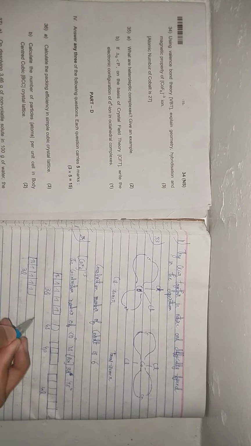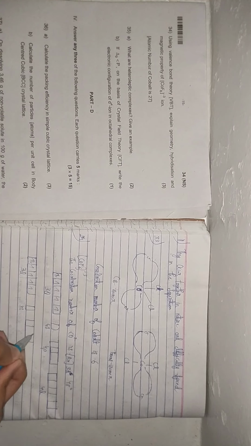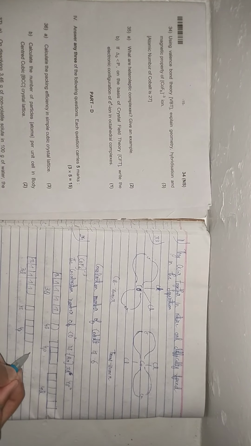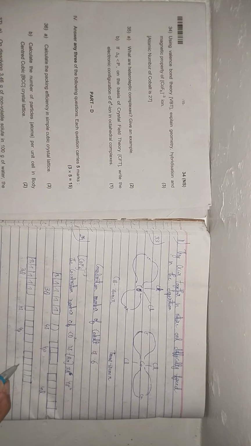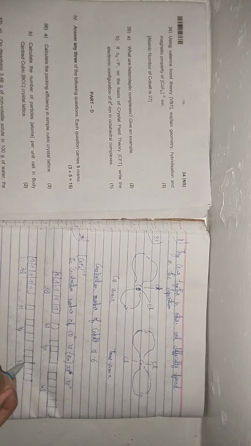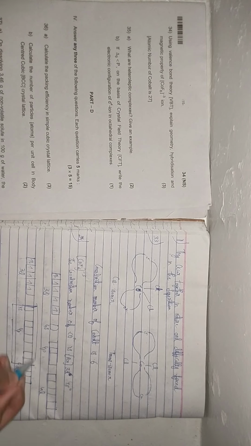This is 3d, this is 4s, 4p, 4d. Okay, so 1 2 3 4 5 6, sp3d2. So it is sp3d2 hybrid.